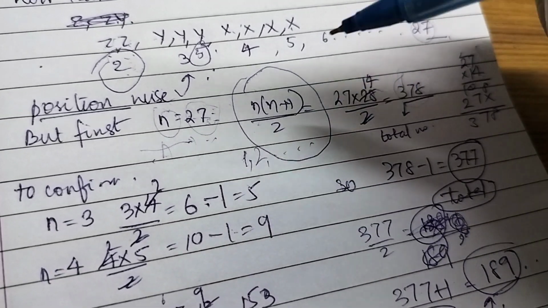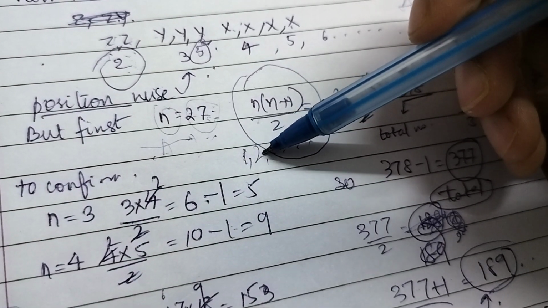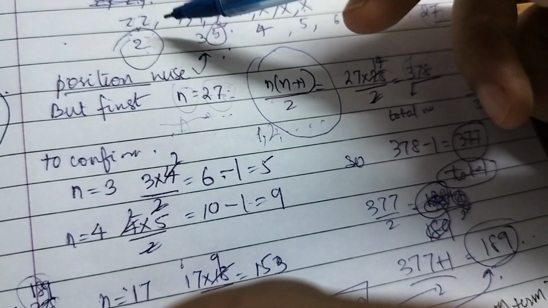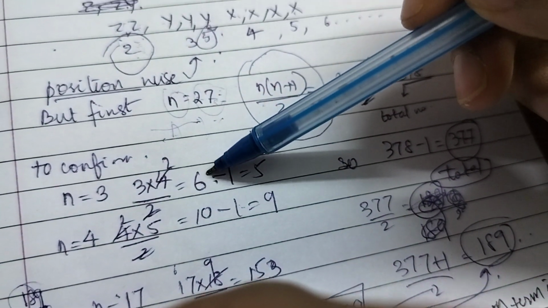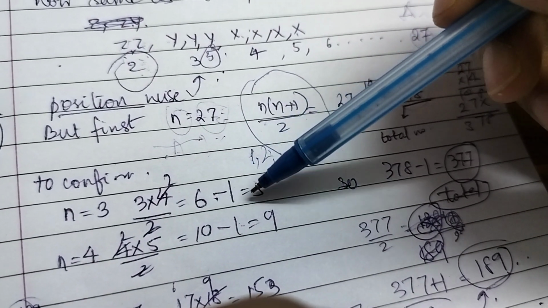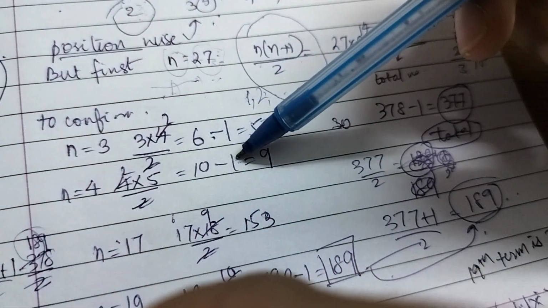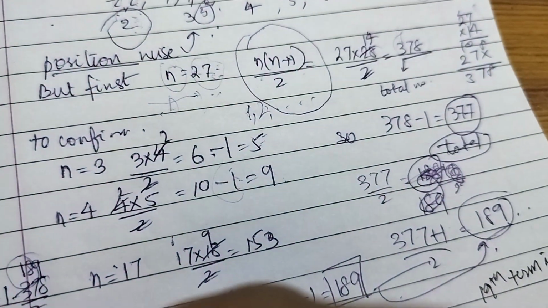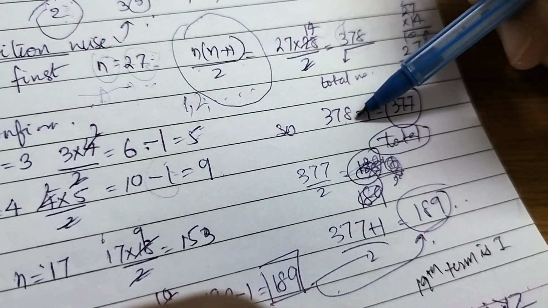But mind you, this is for starting with 1, but this is not starting with 1, it's starting with 2. So when I tried to confirm this, I got to know that when I'm taking n as 3, I'm getting 6. So I need to subtract 1 to find the correct answer, which is 5. So with this, I got to know that I need to subtract. I tried with another one, so I got it. So I got that I need to subtract 1, and henceforth I did it over here.